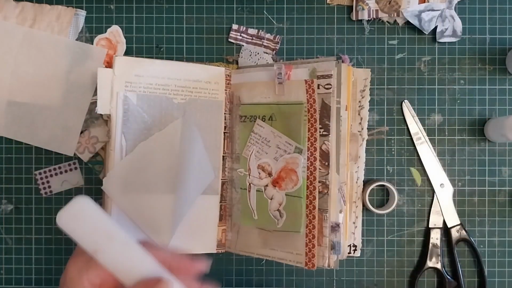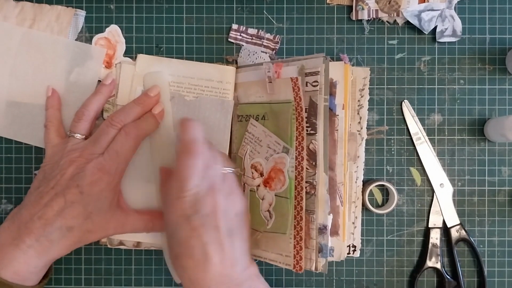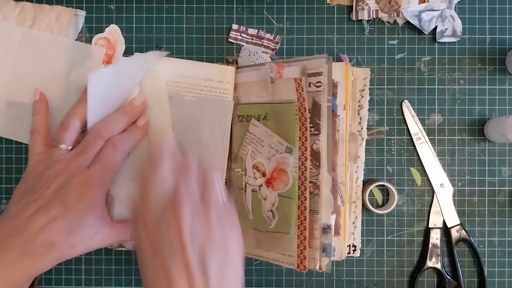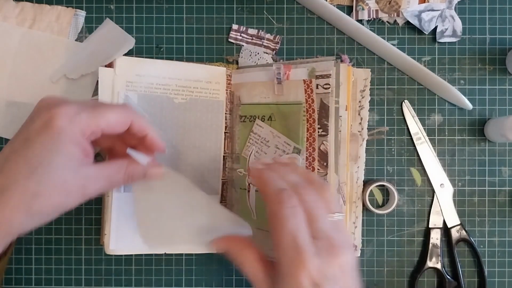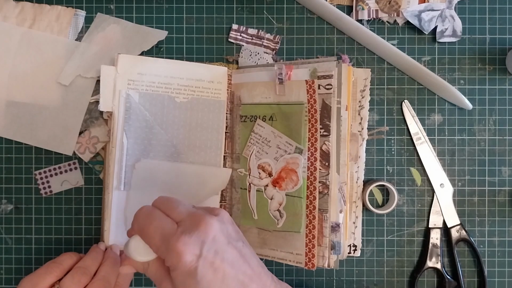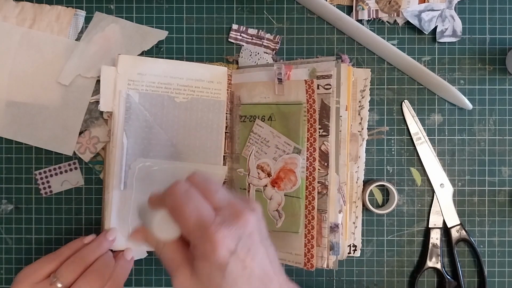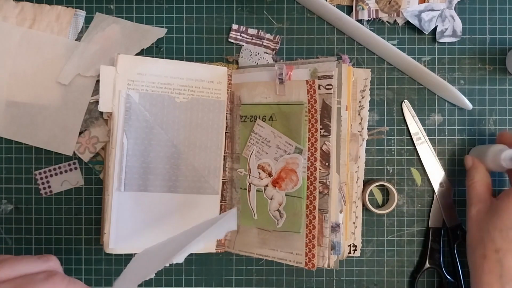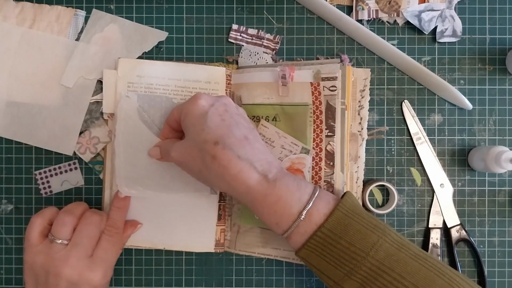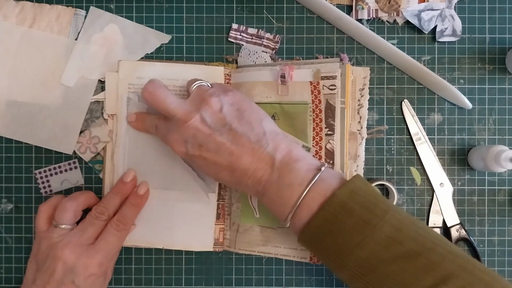So let me just improvise a bit. That's rubbish tearing, Catherine. Rubbish. But you'll get the idea. And it's not rocket science. Probably you'd already thought about these things.